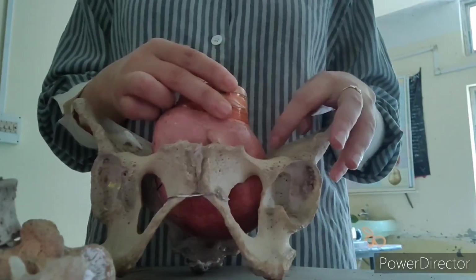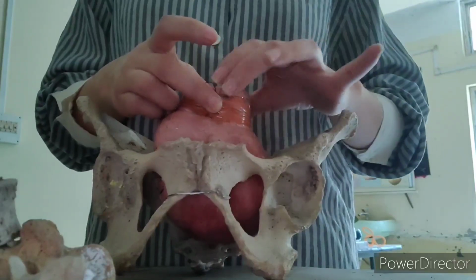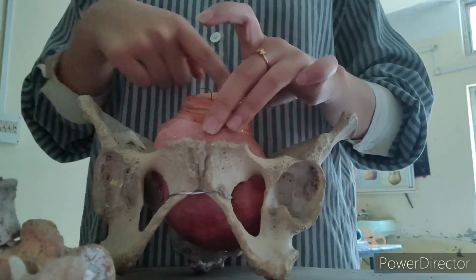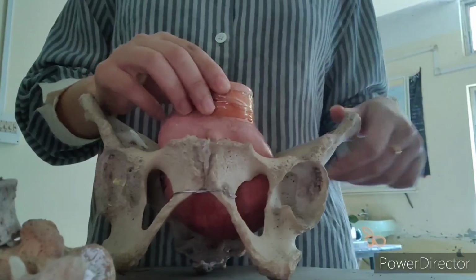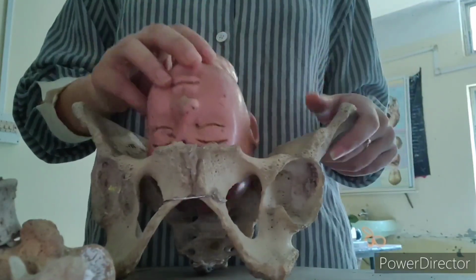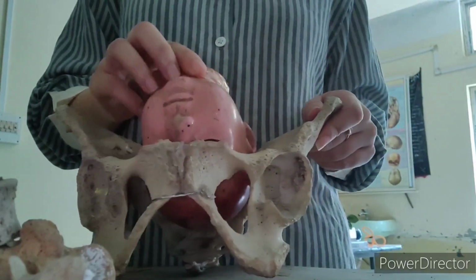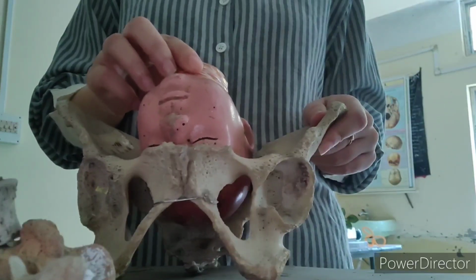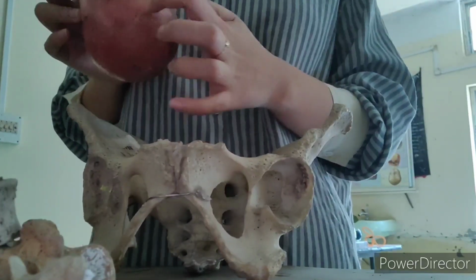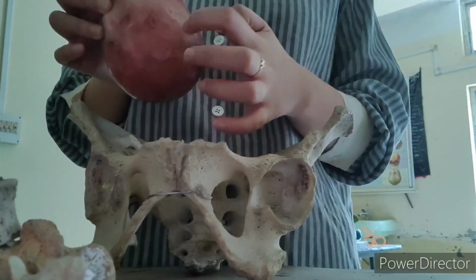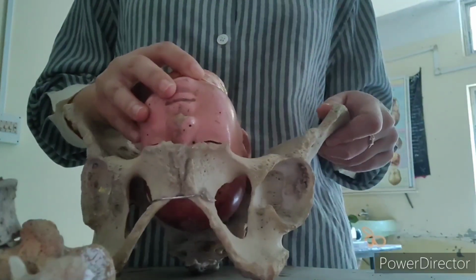And this position is the left occipito transverse. Why left occipito transverse? Because it is lying along the transverse diameter of the pelvis. So this is the left occipito transverse. This is the occipito posterior. Why occipito posterior? Because the denominator is touching the posterior portion of your sacrum.